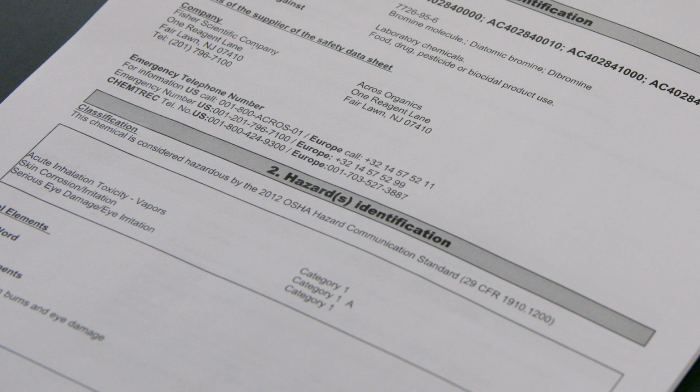Section 2 is all about hazard identification. It tells you about the chemical's classification, its hazards, and any signal words like danger or warning. Pay close attention to this section to understand what's at risk in the lab.